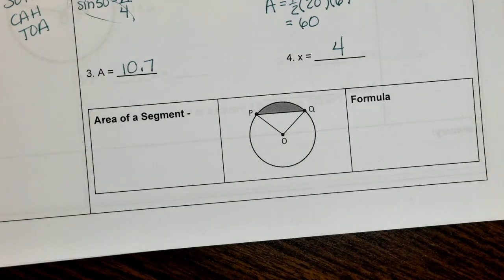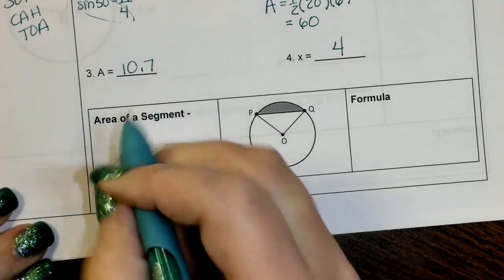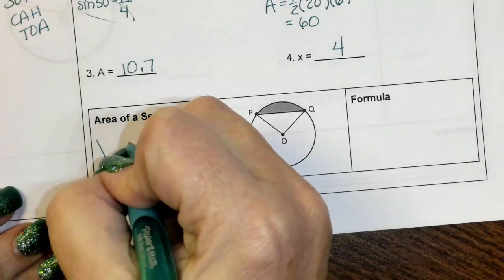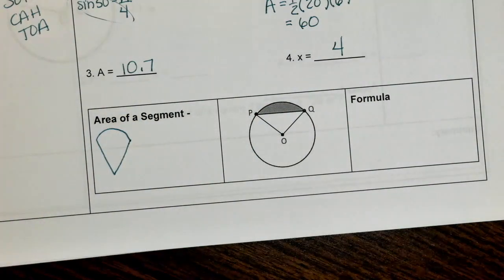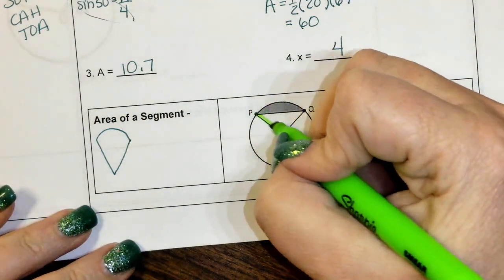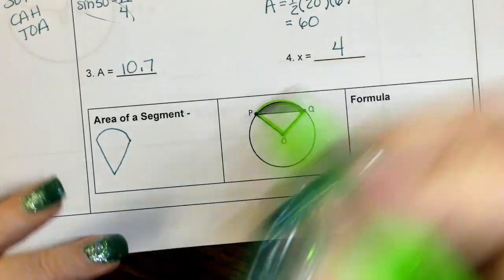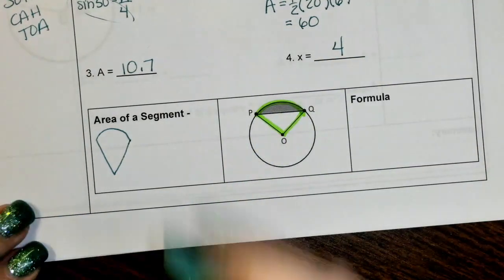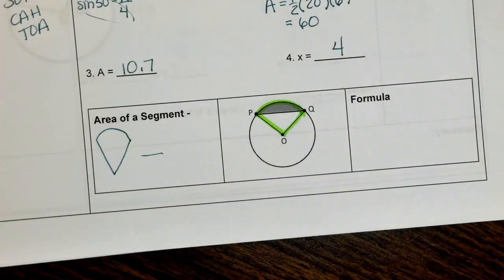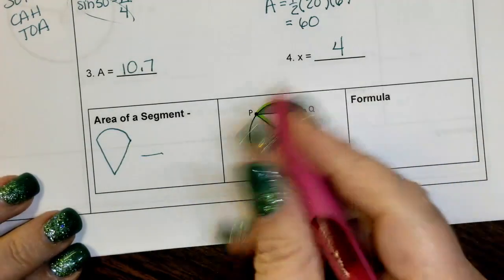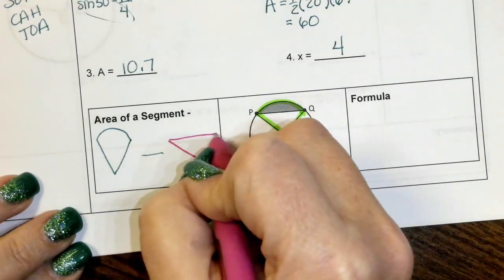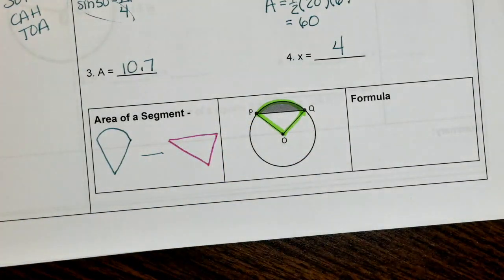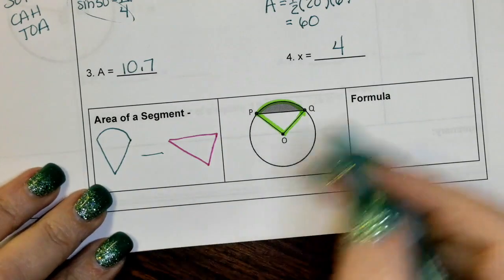So the area of a segment is a portion of the circle. What it is, is the area of the sector, right, that piece of pie. It is the area of the sector that we found yesterday minus the area of the triangle. And really this should have gone over here into the formula, because there's not really a formula for it, right? So the area of your sector minus the area of your triangle.